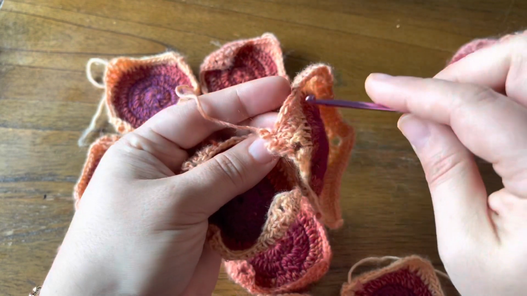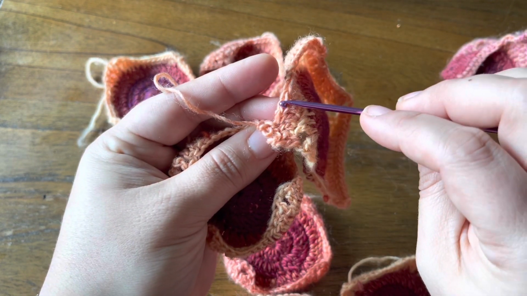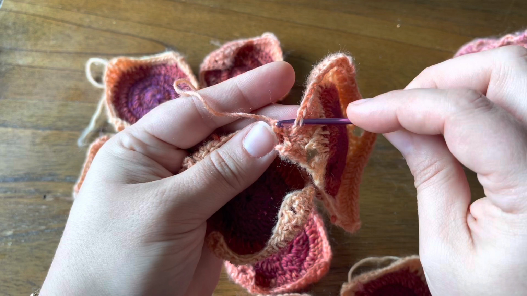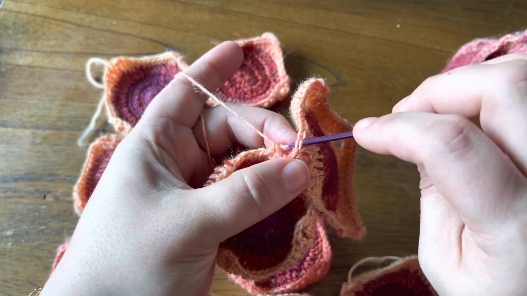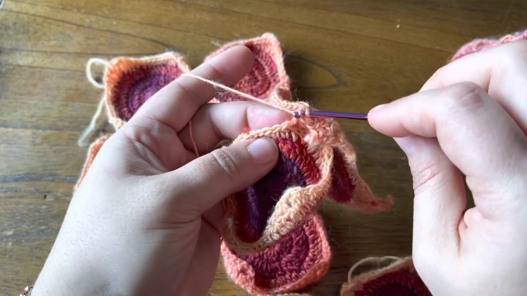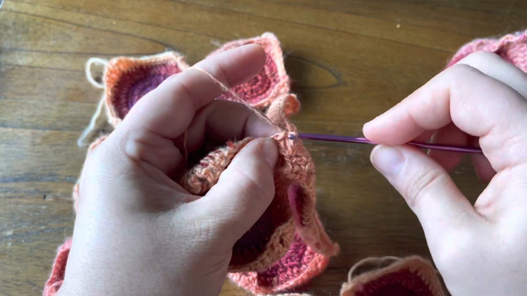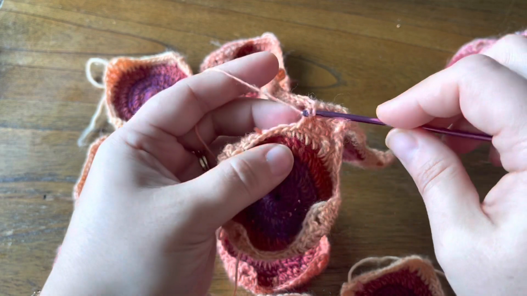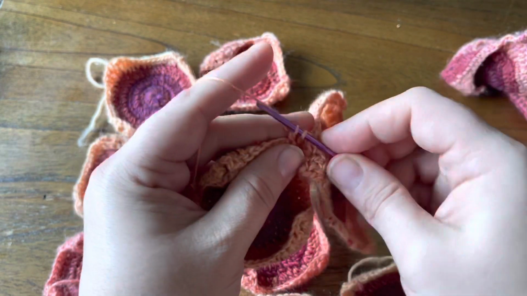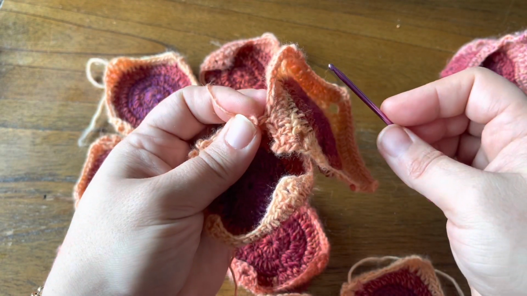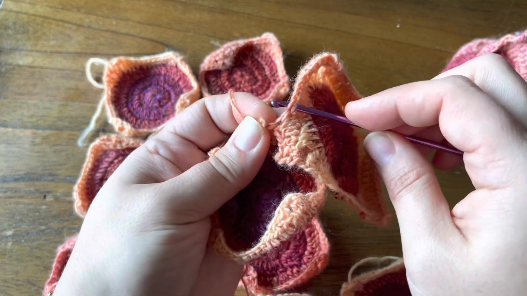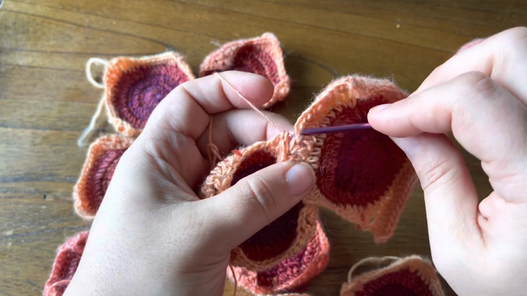I'm going to make sure I count 1, 2 stitches to keep track of where I am. Grab the loop, pull the loop through. Then make my next 2 double crochet, 1 and 2, 1 in the next stitch, and then release the loop from the hook, insert my hook front to back, grab my loop and pull it through.